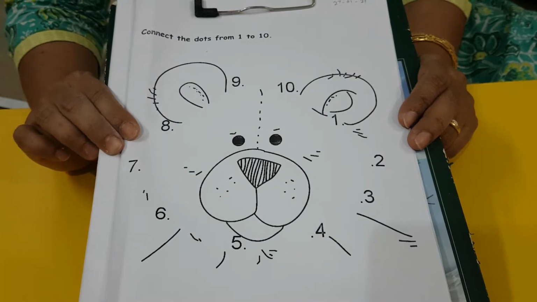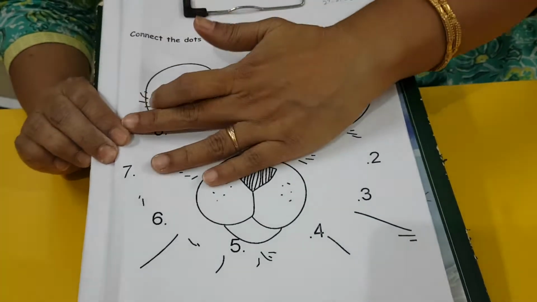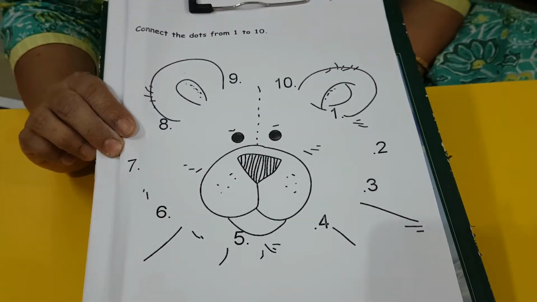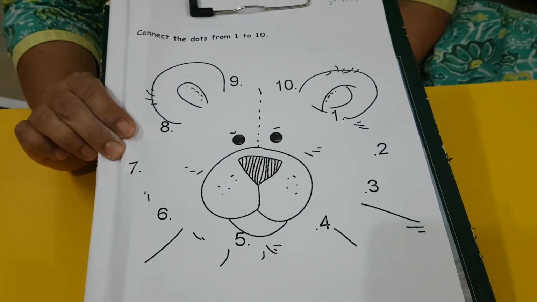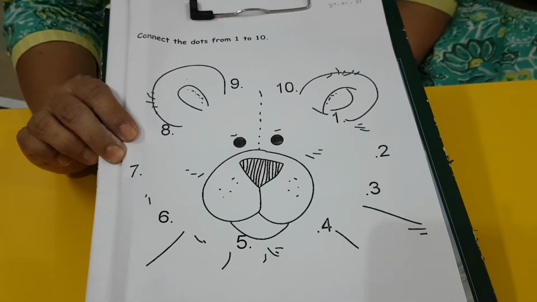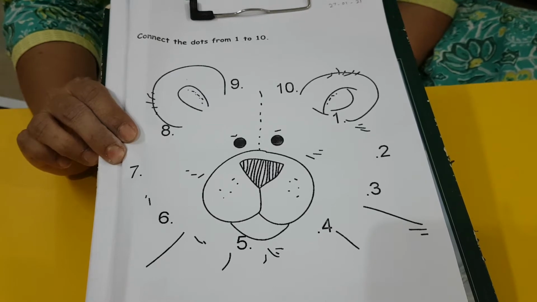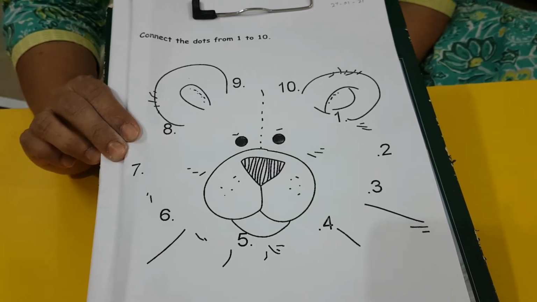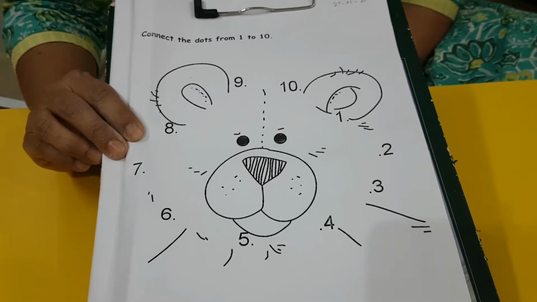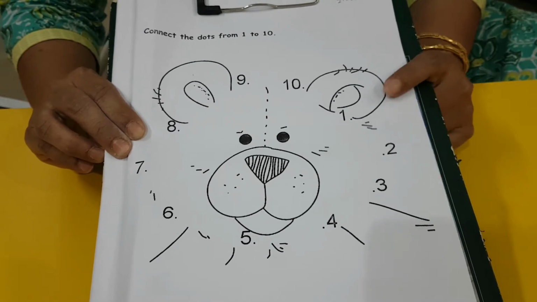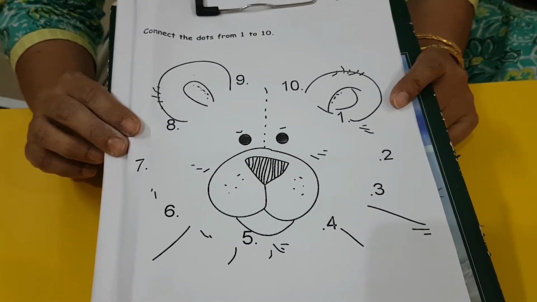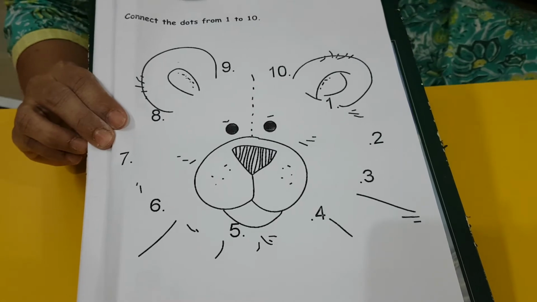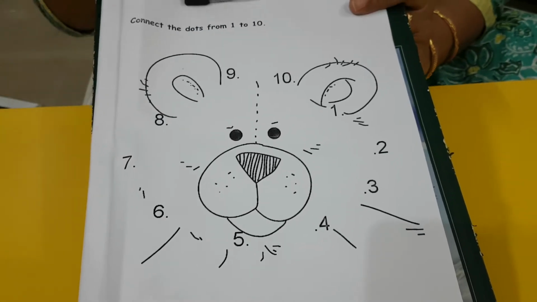On page number 26, you have somebody here. I am not going to say who it is. Some of you would have already guessed it. Those of you who have not guessed it, let's see what is there, but you can find it only after coloring. Before you color, you have to take your pencil and trace starting from 1. You have to connect the dots.